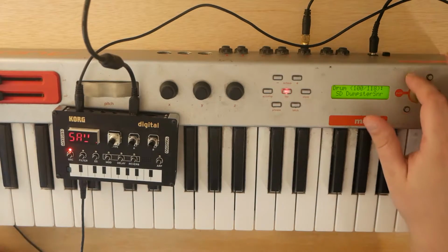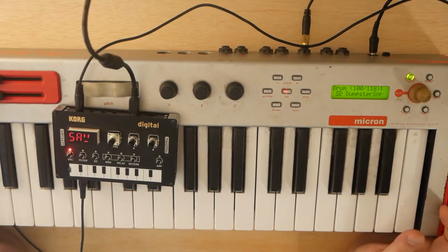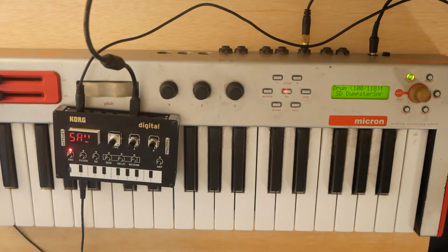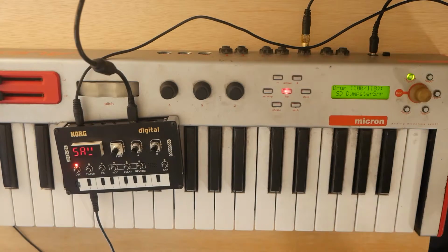If you've never heard of the Alesis Micron, it's a very cool synthesizer. Alesis released this in 2004. It's a digital analog modeling synthesizer. This is actually a smaller version of the Alesis Ion. So what that basically means is that the Micron acts like an analog synthesizer. So it's subtractive synthesis. You've got your oscillators, your LFO, your filters, effects, all that stuff, but it's all digital.